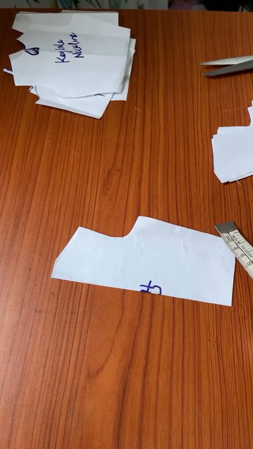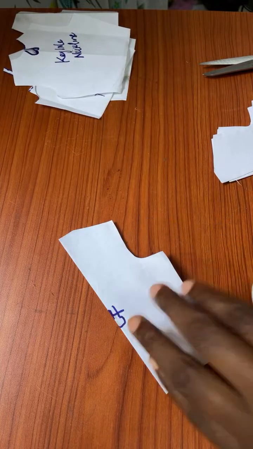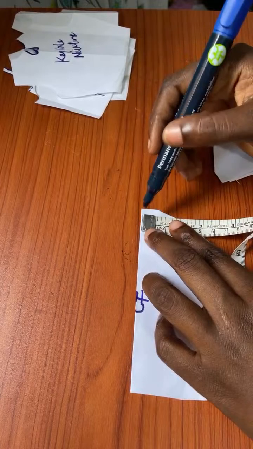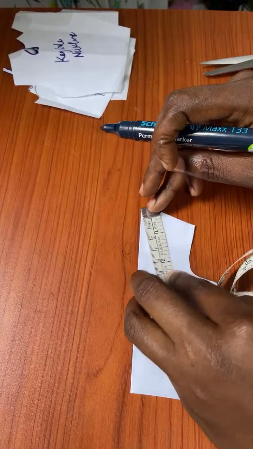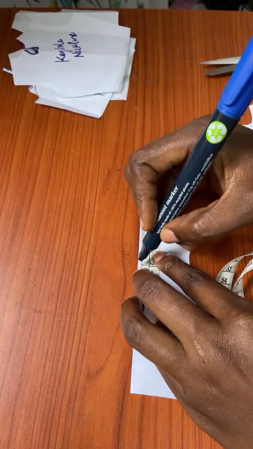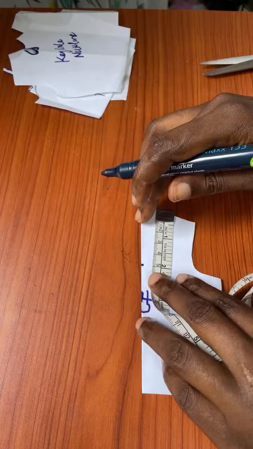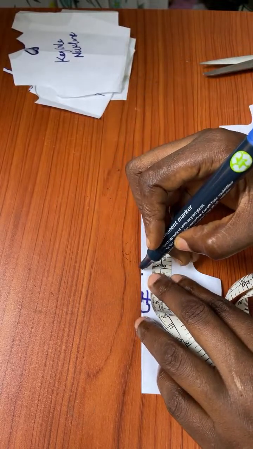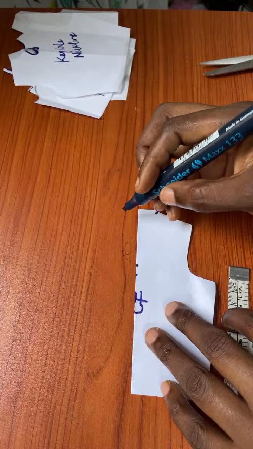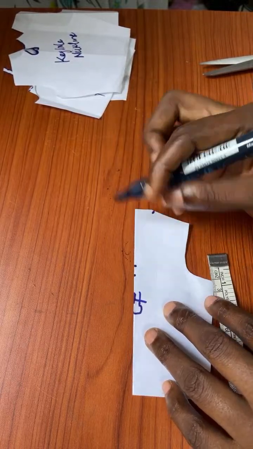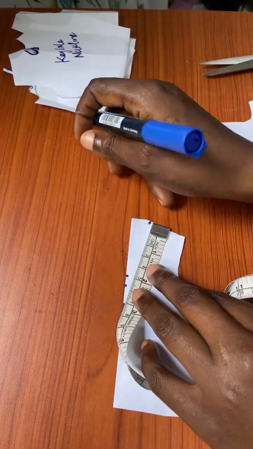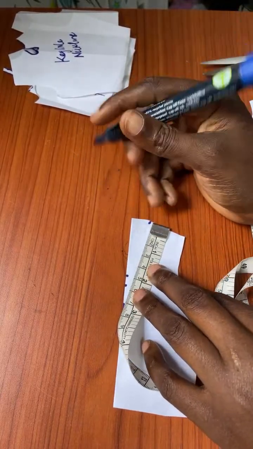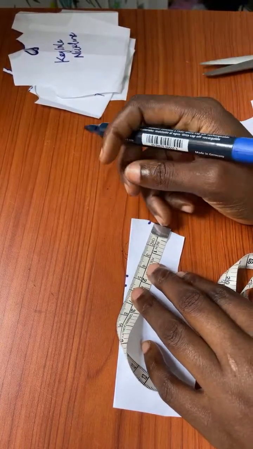Okay, maybe we should do the scallop neckline just next. Okay, and just like we've been doing, go in with your neck width. Then note your neck depth. Then the next thing to do is to just draw out your scallop. You want to determine how many scalloped parts you want.